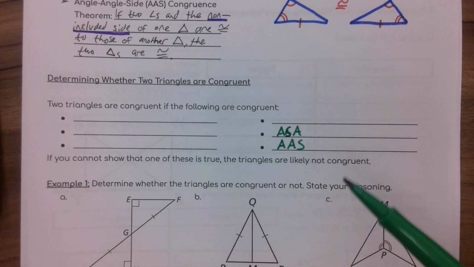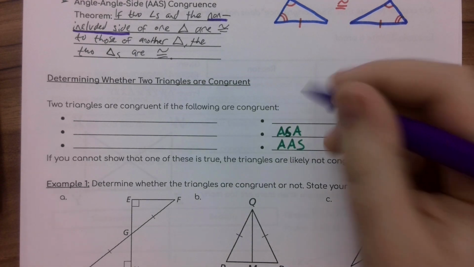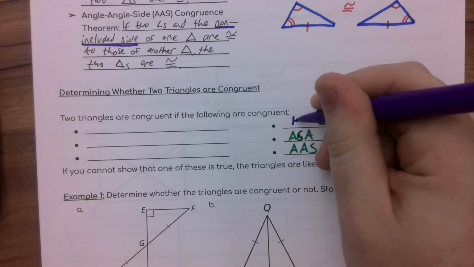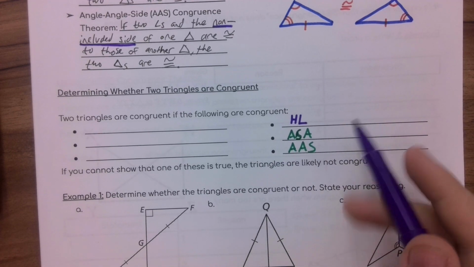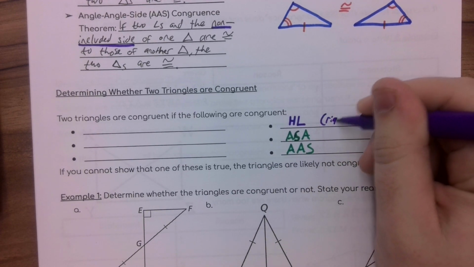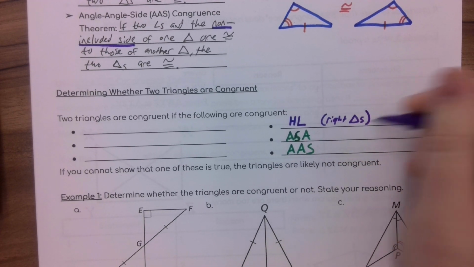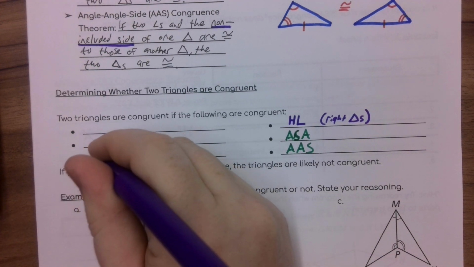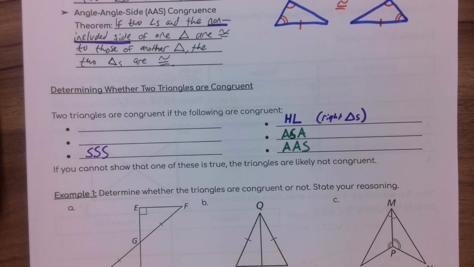But there are four other ways we can prove that triangles are congruent. Here's the list. Last class, we talked about two theorems. Hypotenuse leg, which works on right triangles only. We also had the side-side-side, which works on any triangles.